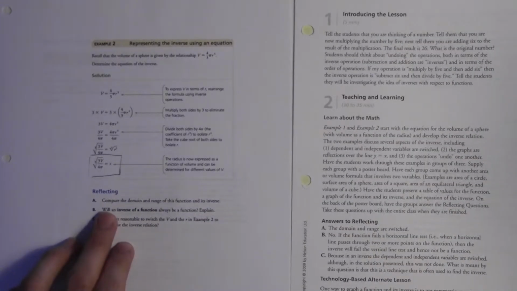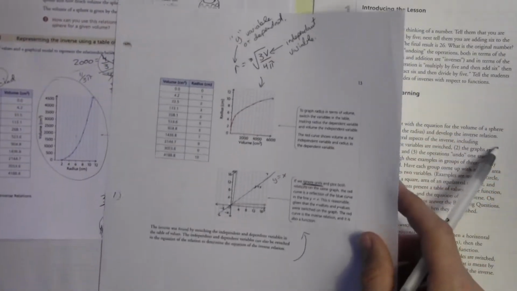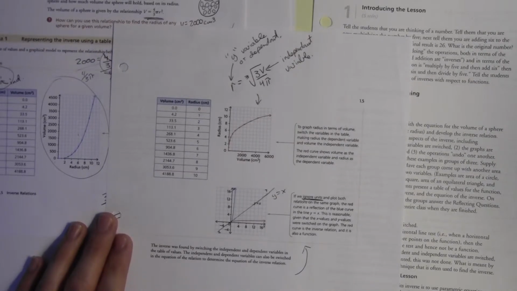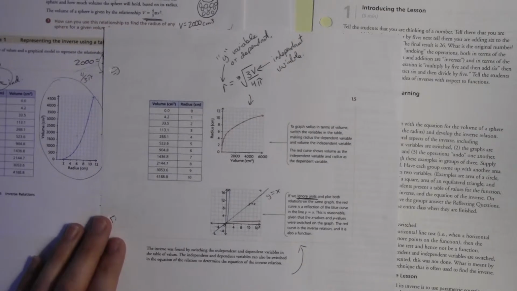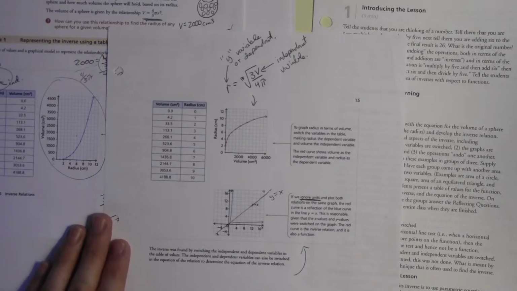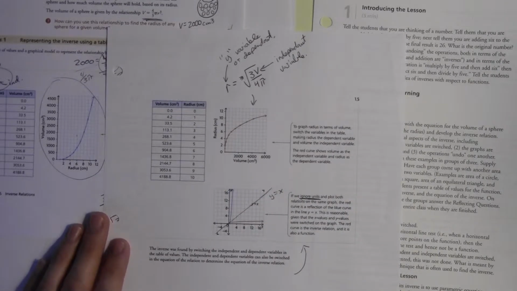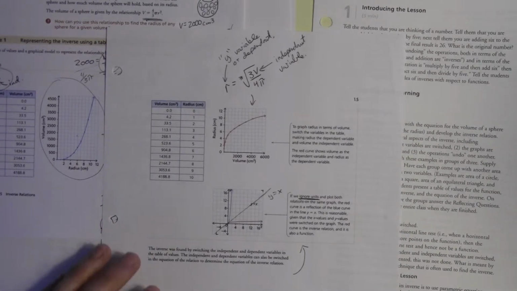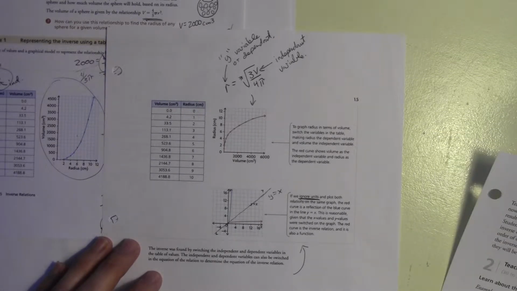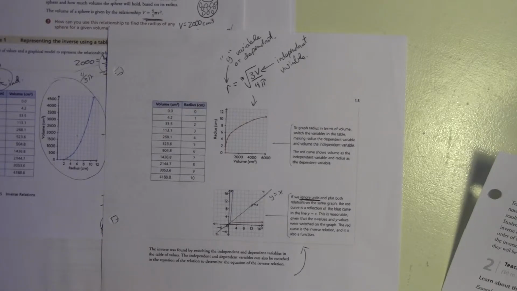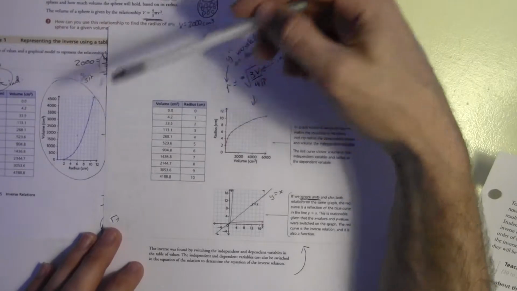All right, let's just do the reflecting quickly. Compare the domain and range of this function and its inverse. So let's look at the graphs again. The domain, so all the x values, how do they compare? Gianluca. This graph and this graph, how do the domains compare? Right, if you compare the domain and the range, they do switch.